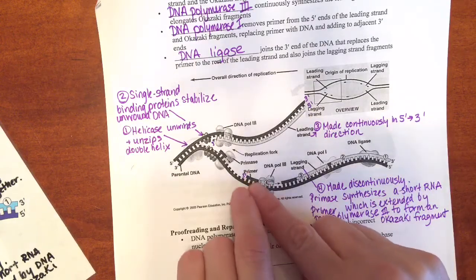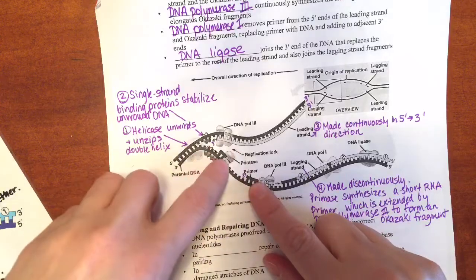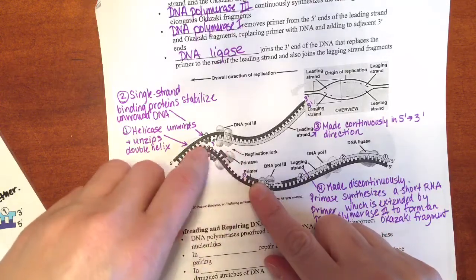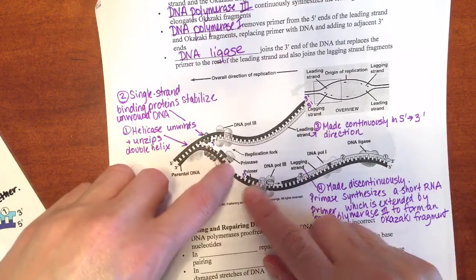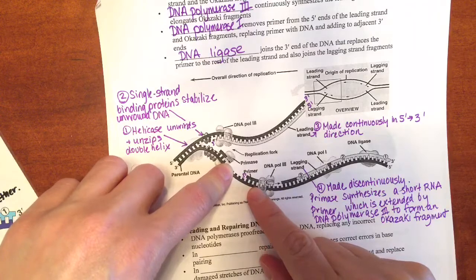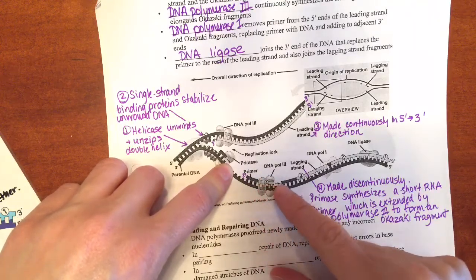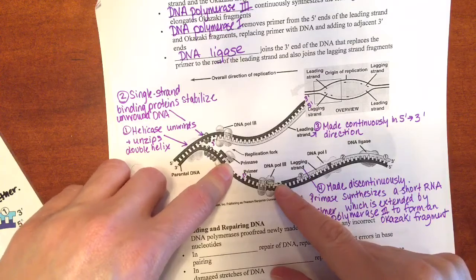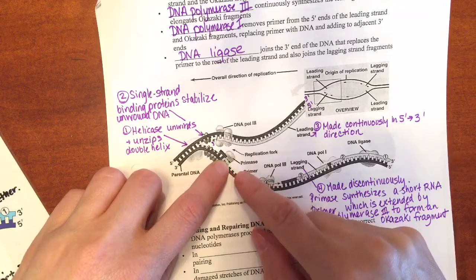Notice that there's a primer that was added. And so over here, they're showing you primase on the next fragment. So primase is making the primer right now for the next fragment. It's already done here. The RNA primer is already done, and DNA polymerase 3 is now adding the nucleotides till it gets to the beginning of the next Okazaki fragment. After this primer is built, DNA polymerase will come over here and build.